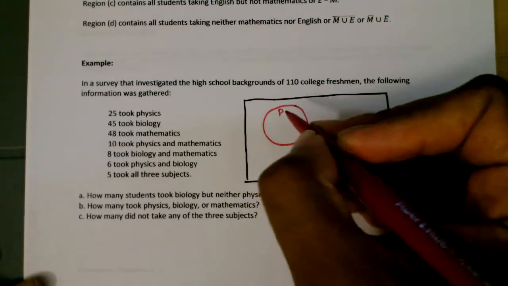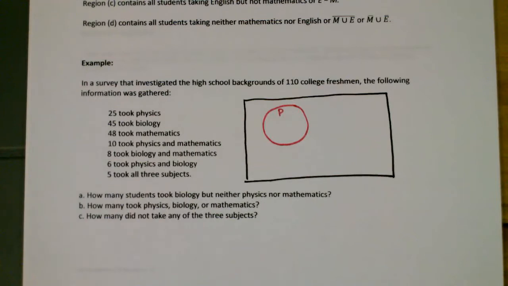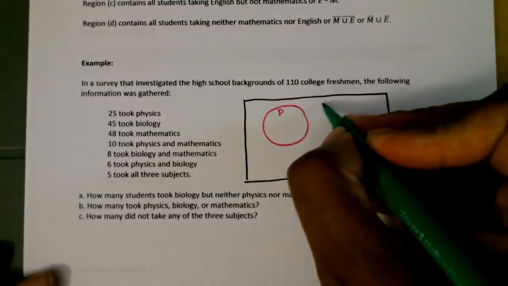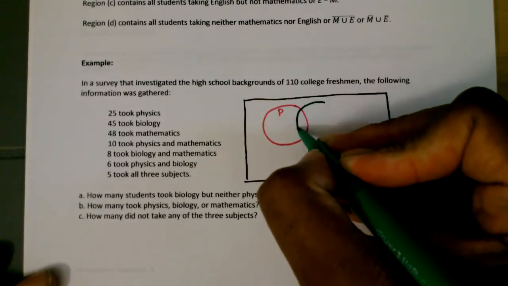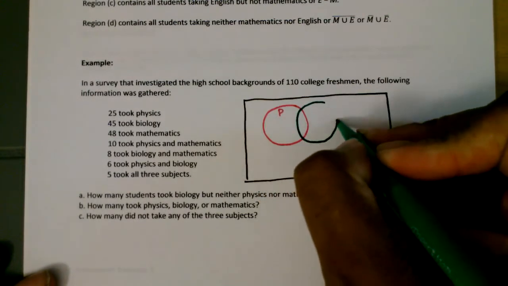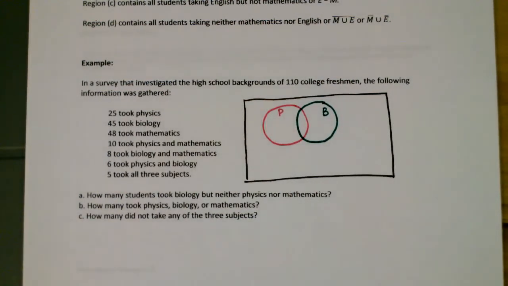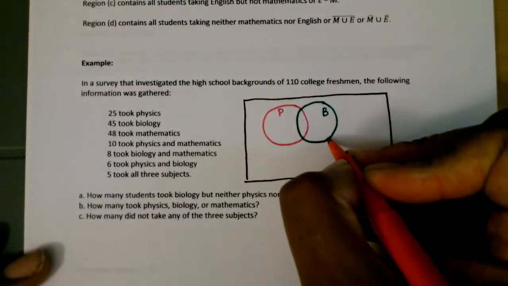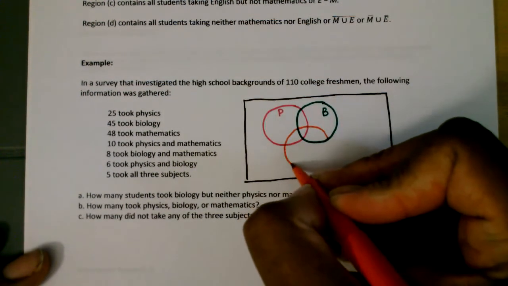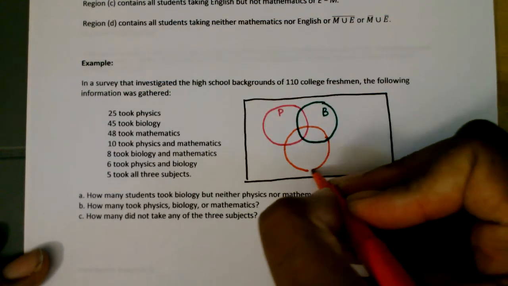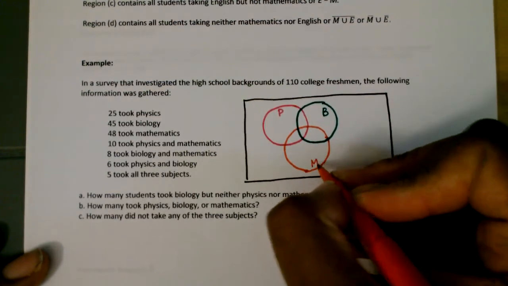I'm going to label this as P. And then biology will be this circle. And I'm going to do 3 interlocking circles. So I'm going to let B be the biology. And mathematics would be the 3rd interlocking circle, intersecting circle. Let that be M.